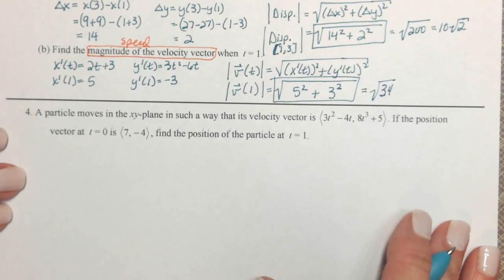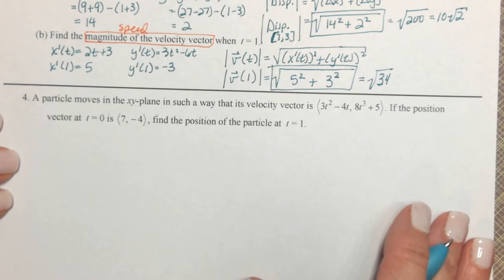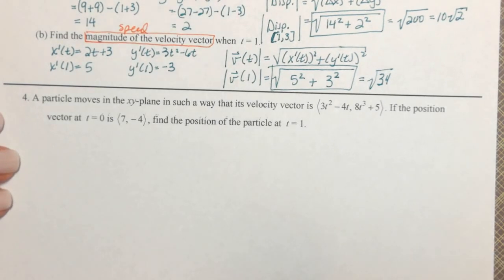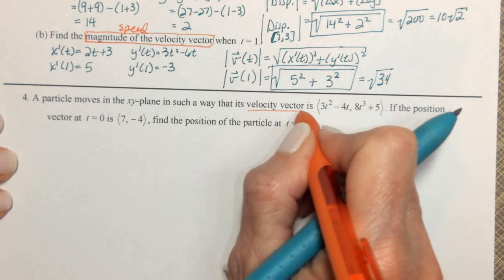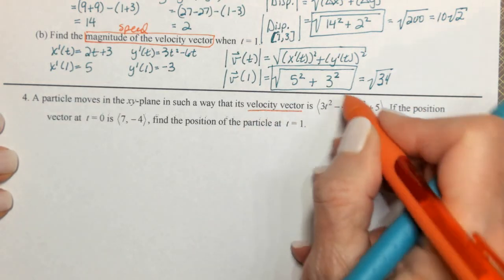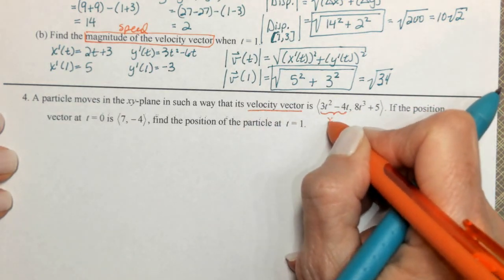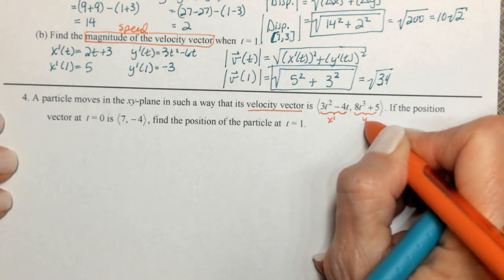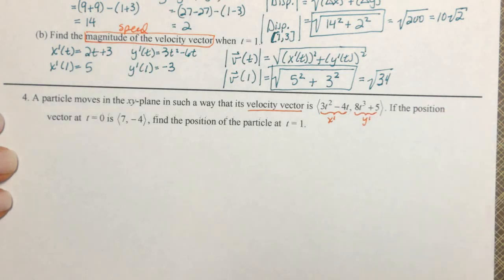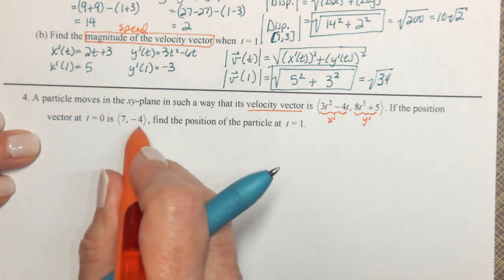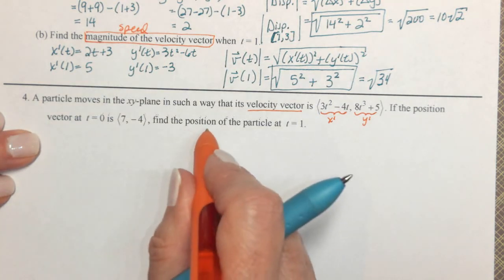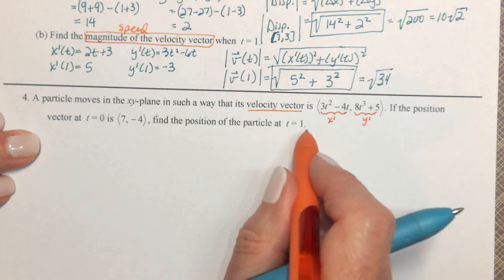Okay. A particle moves in the xy plane in such a way that its velocity vector is this. So they are giving us x prime and y prime. If the position vector at time 0 is 7, -4, find the position of the particle at time 1.